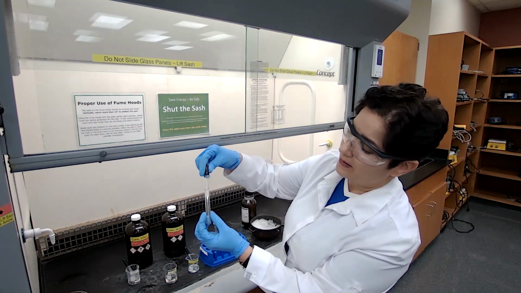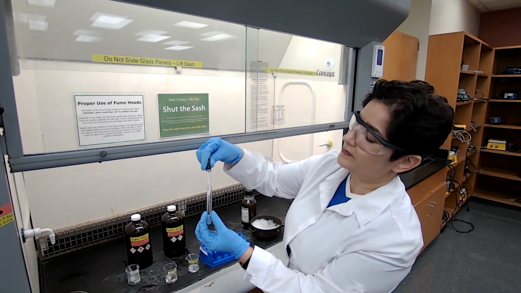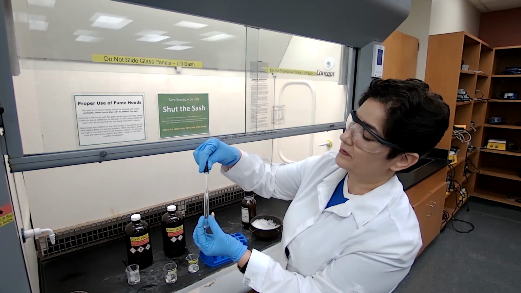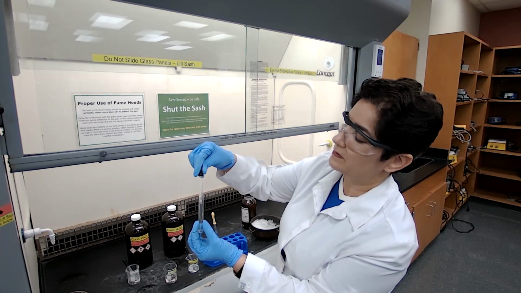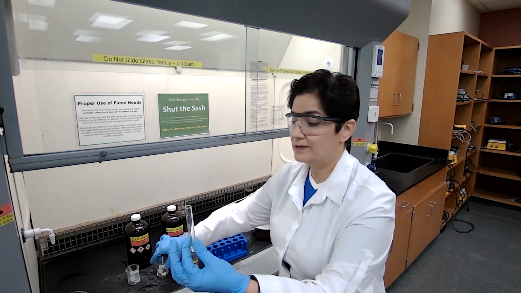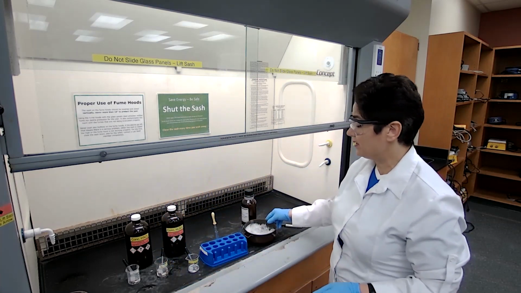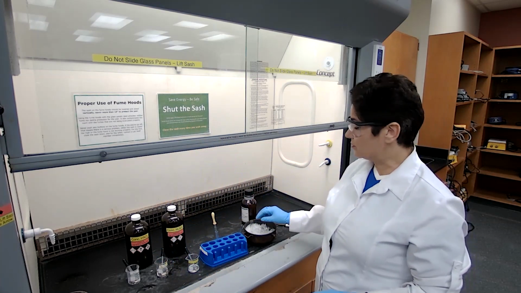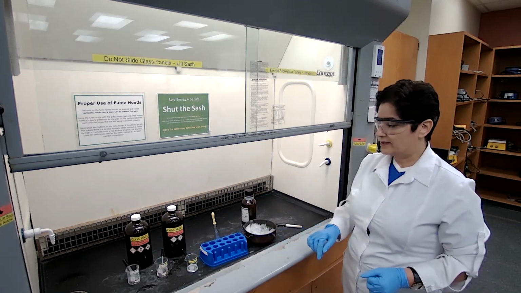So I'm adding 1, 2, 3, 4, 5, and so on. The sulfuric acid, before mixing with the methyl benzoate, I place in the ice to cool down for about 3 to 5 minutes before I add the methyl benzoate.